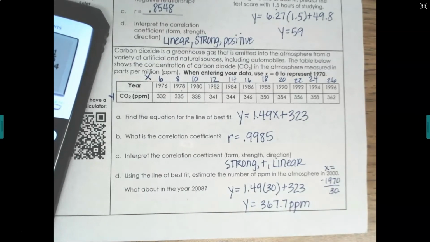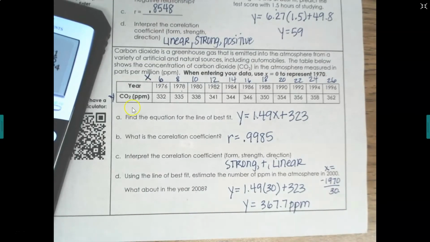So you can just use the line to make an estimate of what you think the results might be in the future. All right. Hopefully that's not too confusing.